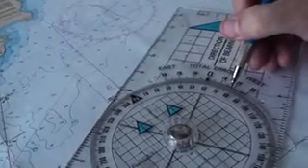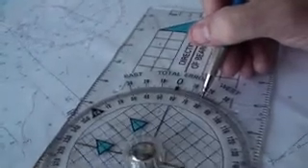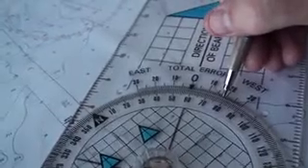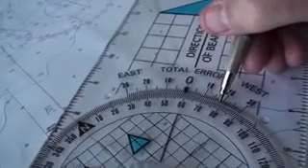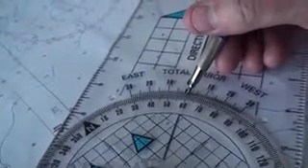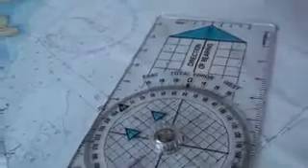Then I can read off the course in magnetic, and it's 078. So it's 078 degrees magnetic and 059 degrees true. And that's all you do to use the Portland plotter.